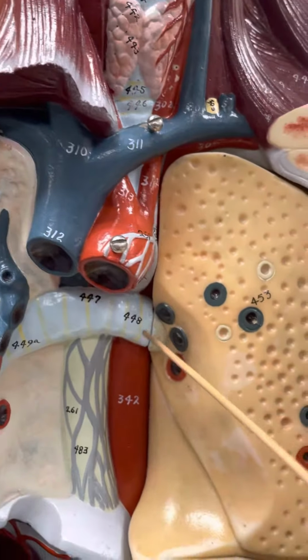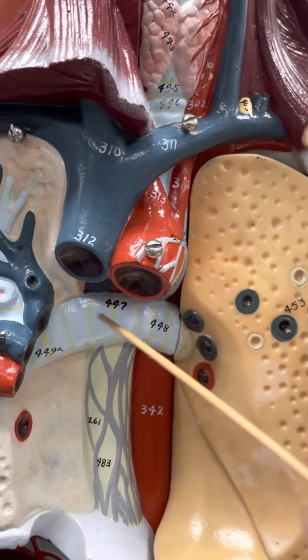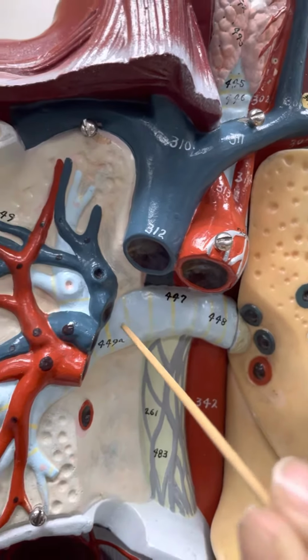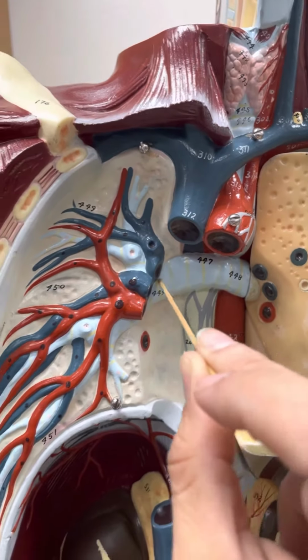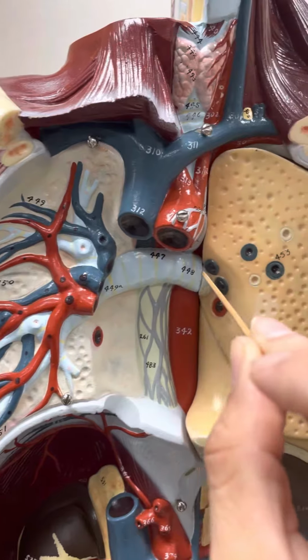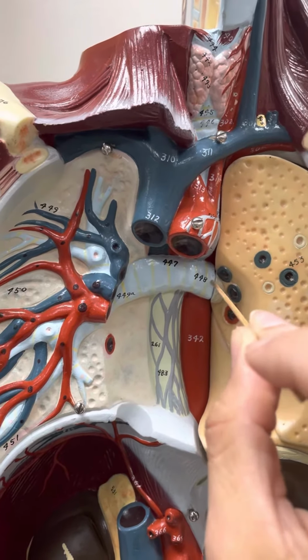So our trachea comes down, down, down, inferior. And then we're going to branch into this side, and then we're going to branch into that side. So this first level of branching that first penetrates this lung is going to be your primary bronchus. So you have a primary bronchus on the right side, a primary bronchus on the left side.